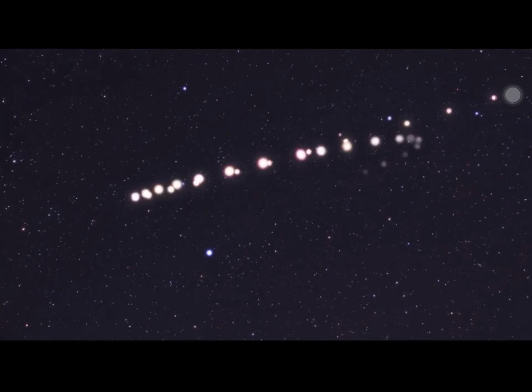Okay, welcome everyone. Today we're going to be talking about Mercury Retrograde, as we have a Mercury Retrograde coming up right around the corner. First of all, what is a retrograde? For those of you who are not so familiar, a retrograde is when a planet appears to move backwards across the night sky.